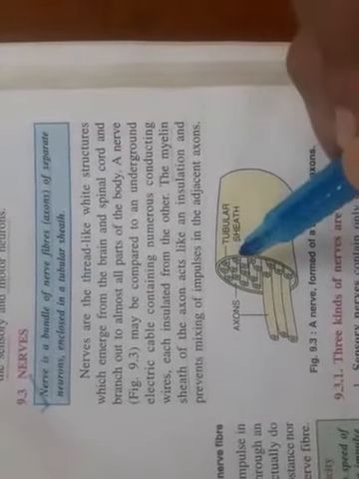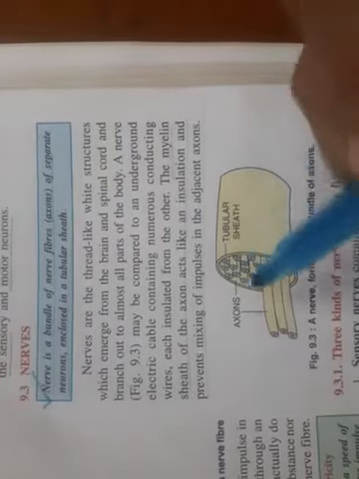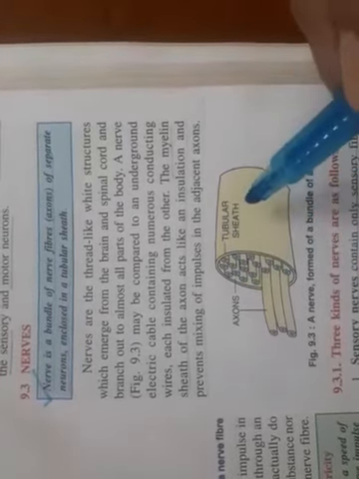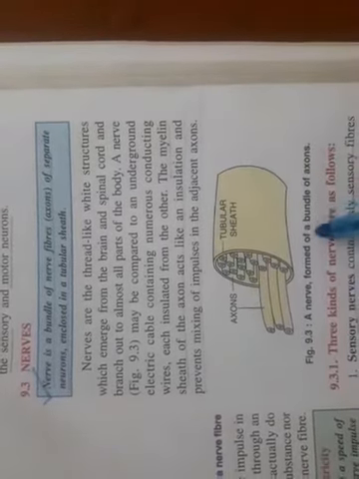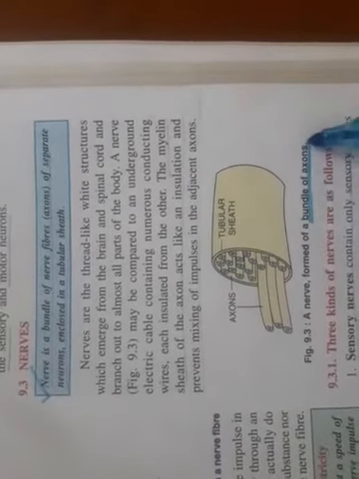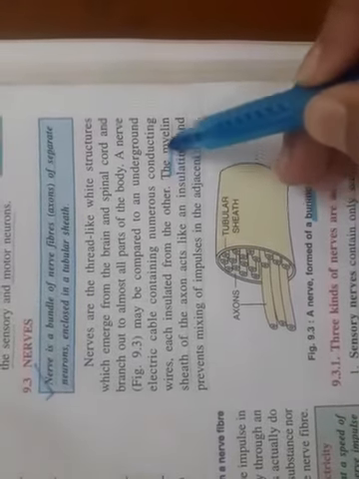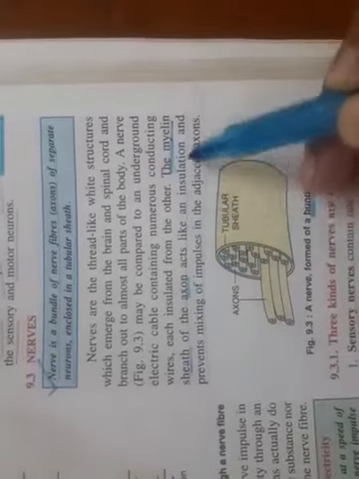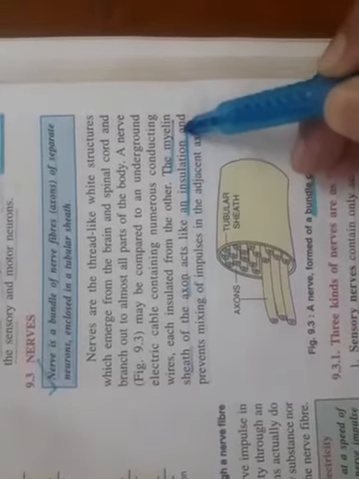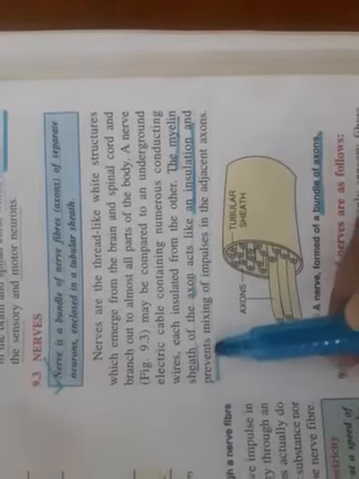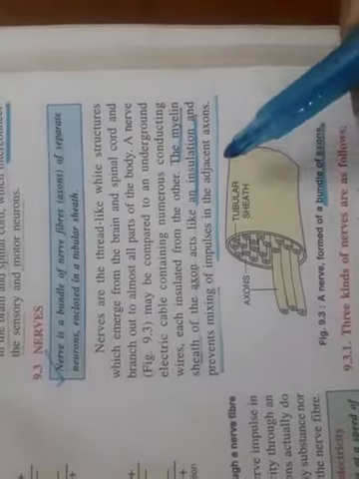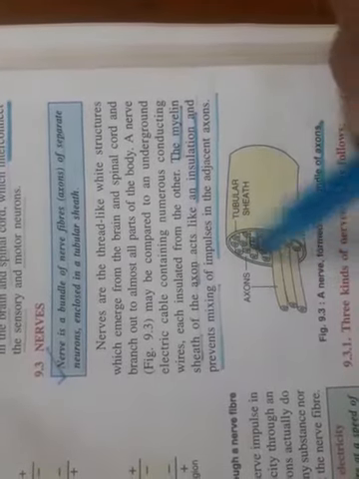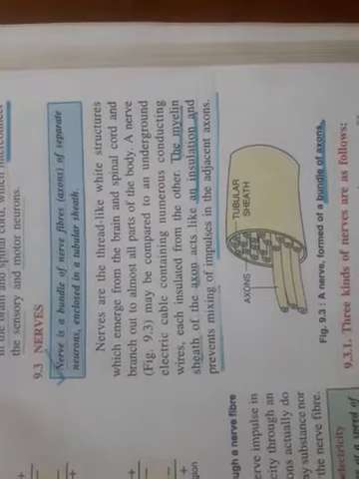Just look at this figure. You have a nerve. So they are only axons, no cytons. Only the axons of different neurons which are in a tubular sheath forming a nerve. So a nerve is a bundle of axons. The myelin sheath of the axon acts as an insulating layer and prevents mixing of impulses in the adjacent axons. Adjacent means close by. Impulses will not mix into each other.